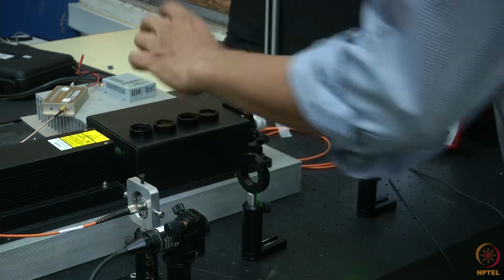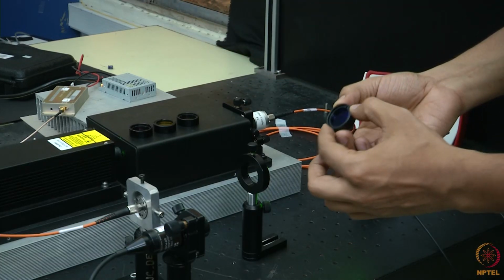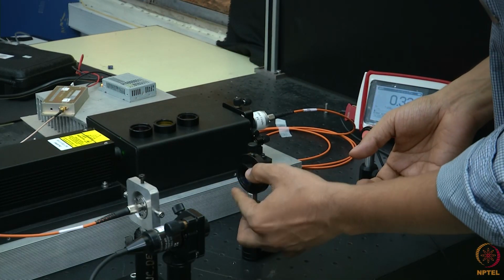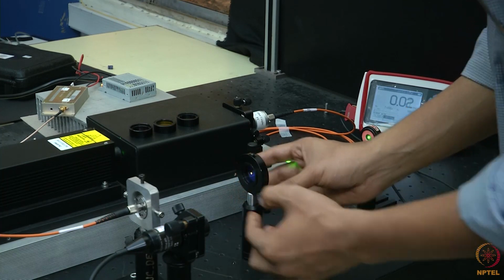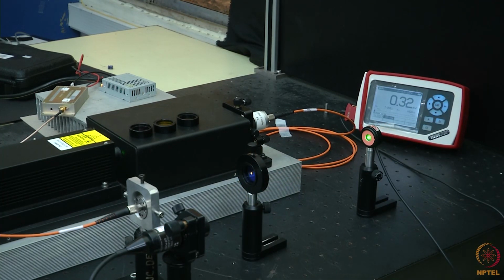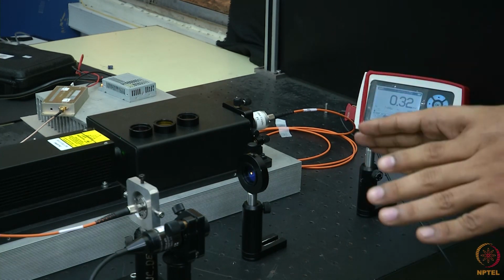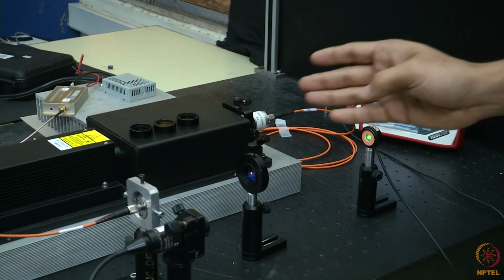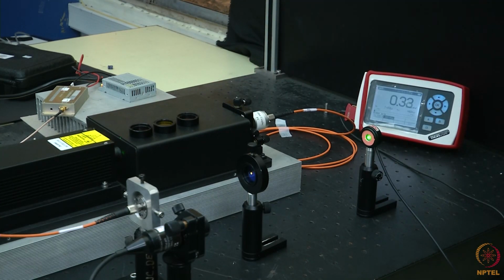And let's see what happens with the blue filter. For the blue filter also, you can see it is 0.32 milliwatt. So from here you can easily say that the green laser source is being allowed only by the green filter, while the red and blue filters are blocking the green laser. The yellow filter is also allowing a significant amount of it, but still the green filter is the best if you want to block other wavelengths and only allow green color to pass.